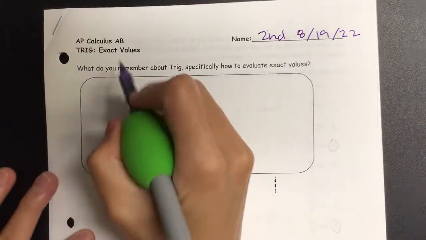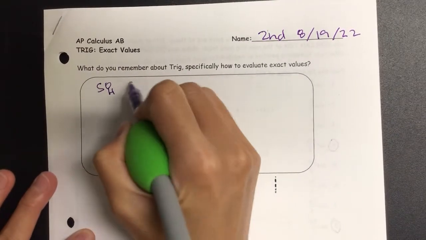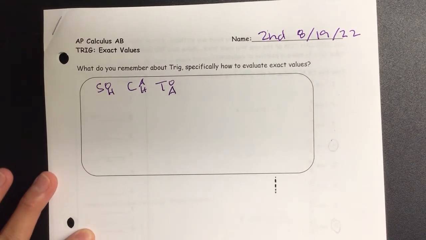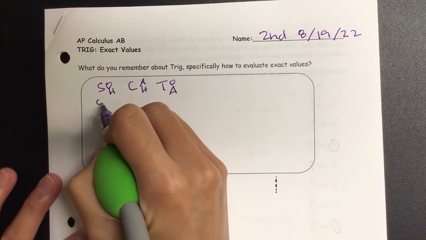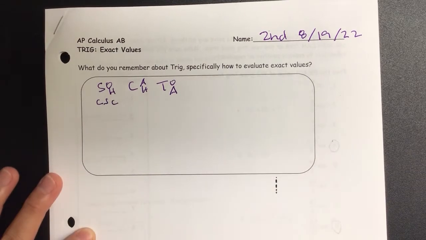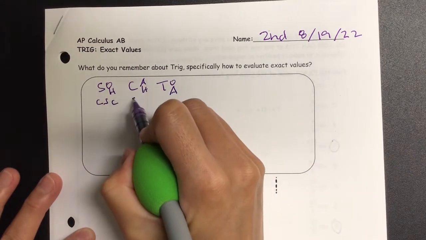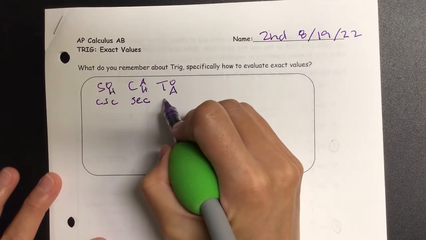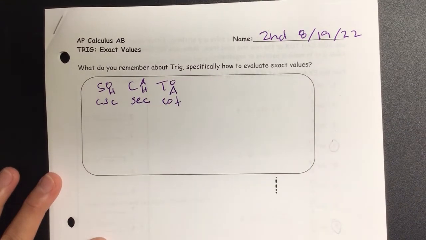So let's write out our trig. We have SOH, CAH, and TOA. The reciprocal of sine is cosecant. What was the reciprocal of cosine? Secant. And tangent is the one that's kind of obvious, cotangent.